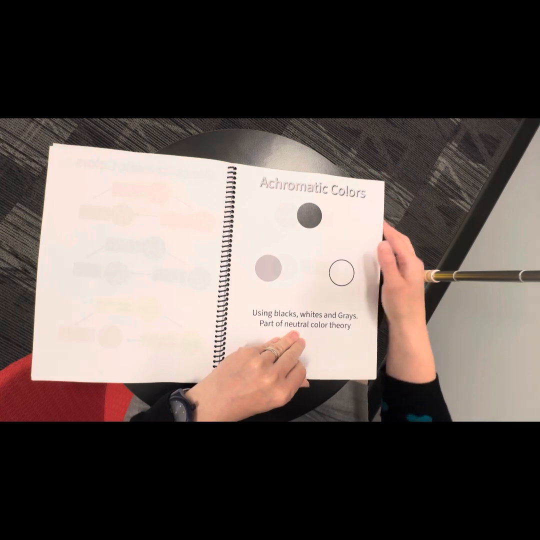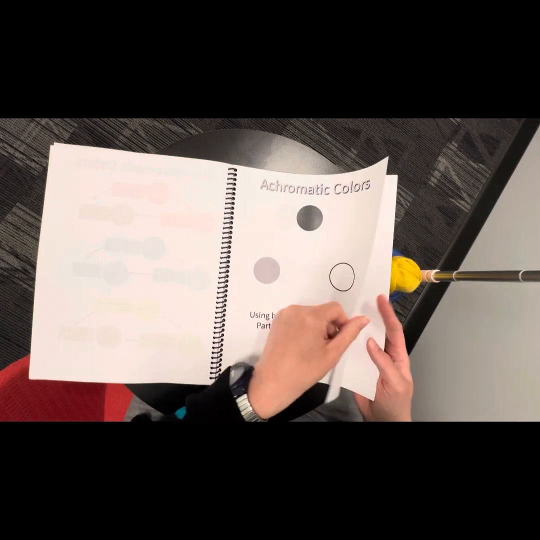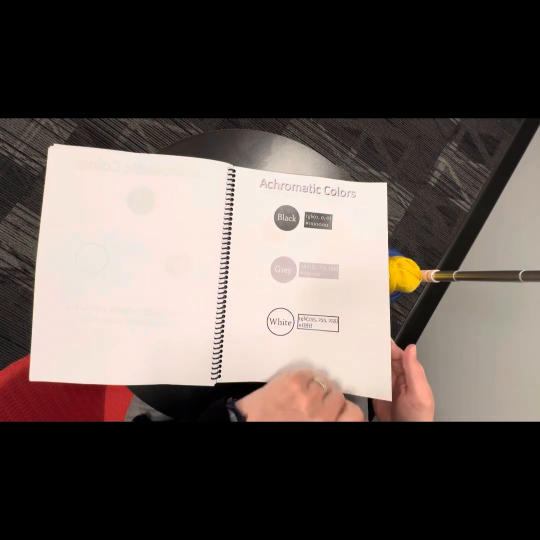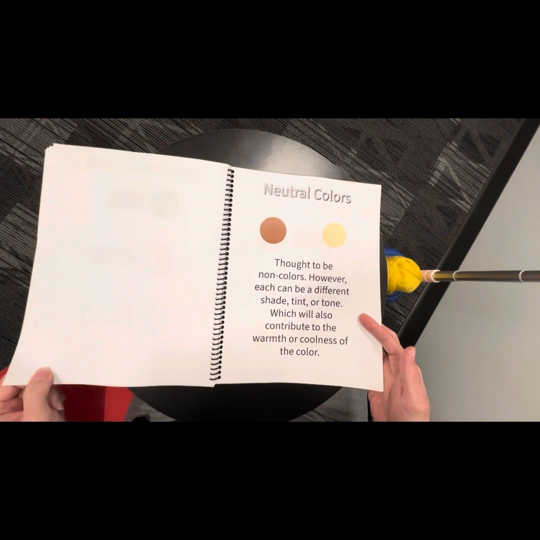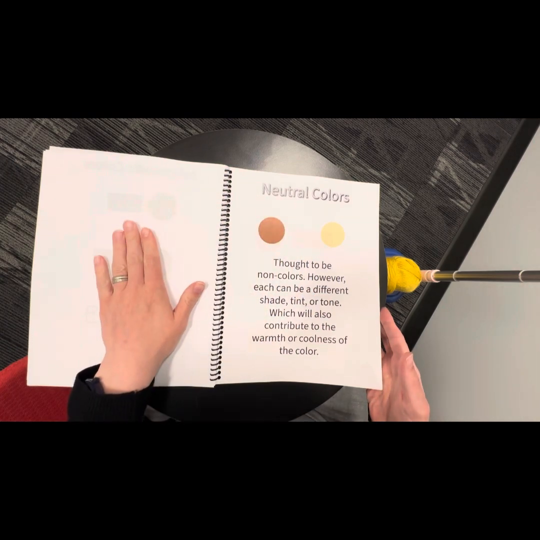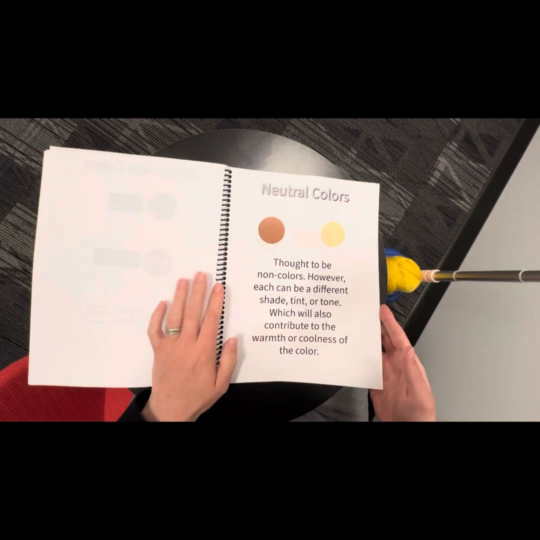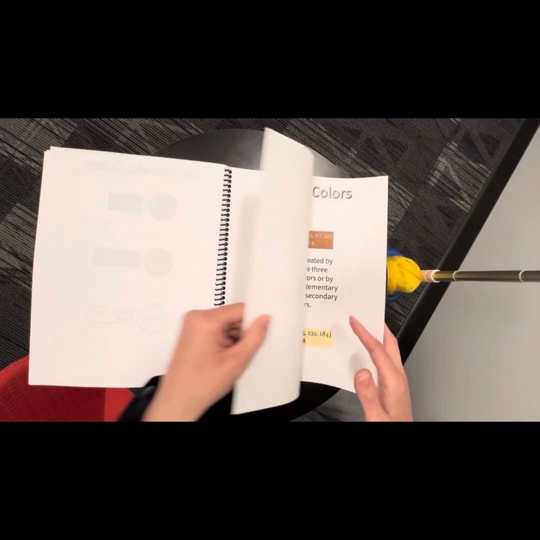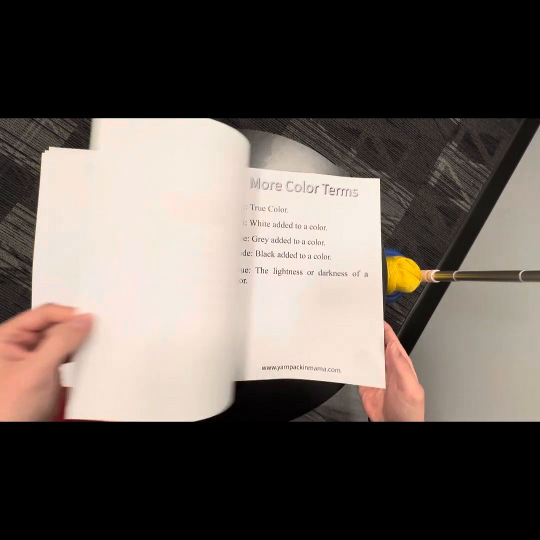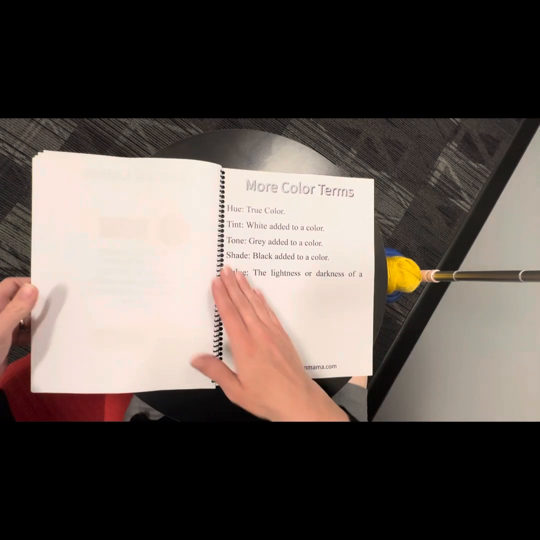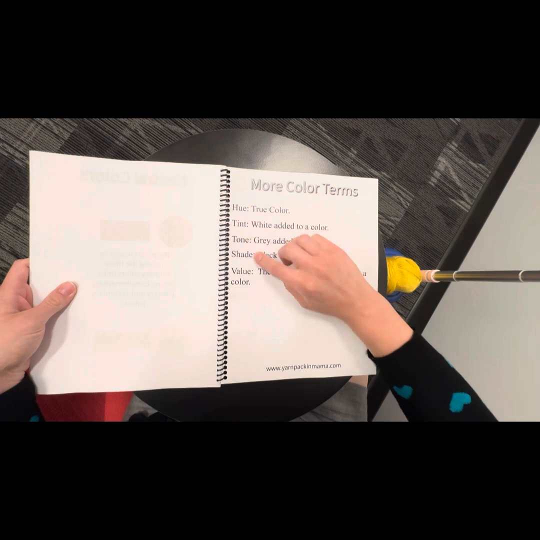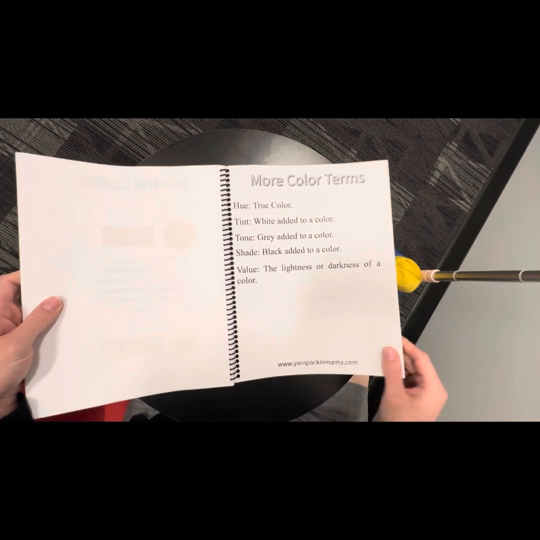I talk about achromatic colors, or give the definition for achromatic colors, which are part of the neutral color theory. And then I give neutral colors, which these are outside, just like achromatic colors are outside of the color wheel. And then I give some additional color terms that you will find in like the art world. So hue, tint, tone, shade, value, that sort of thing.